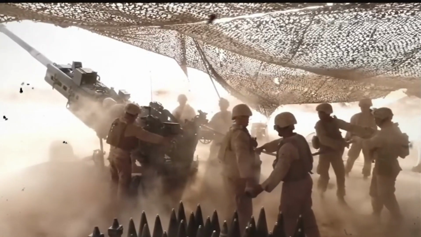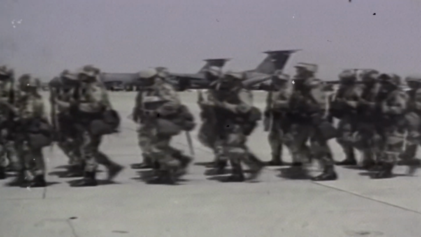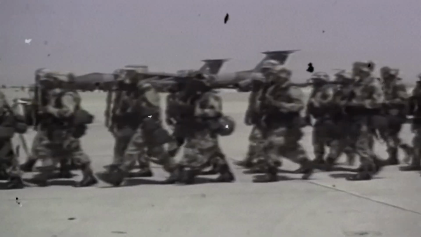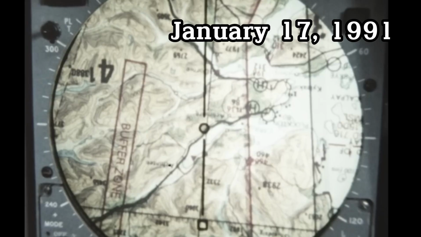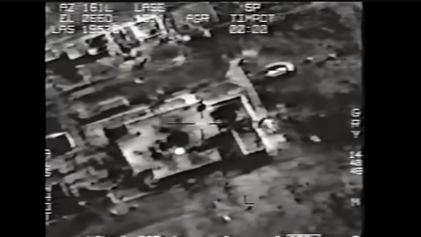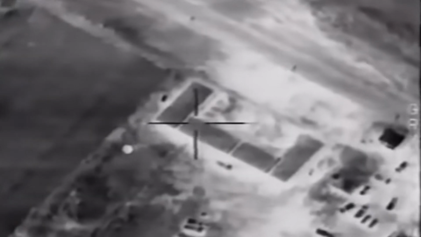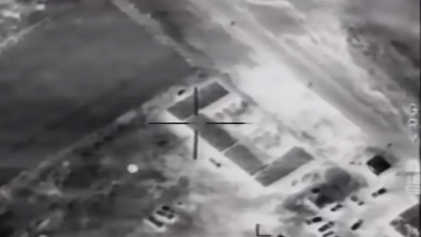By that time, the coalition had mobilized around 750,000 troops, including 540,000 Americans and soldiers from 38 other countries. On January 17, 1991, Operation Desert Storm began with a large-scale air campaign. Fighter jets from US and British aircraft carriers attacked targets in Iraq. Throughout the night, the coalition bombed targets, including weapons factories and oil fields.